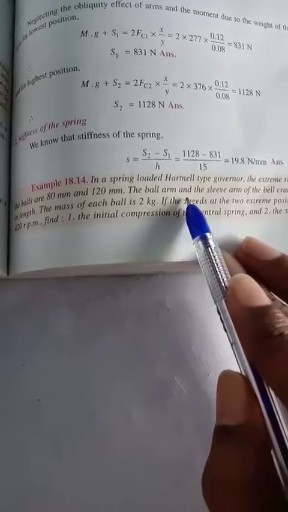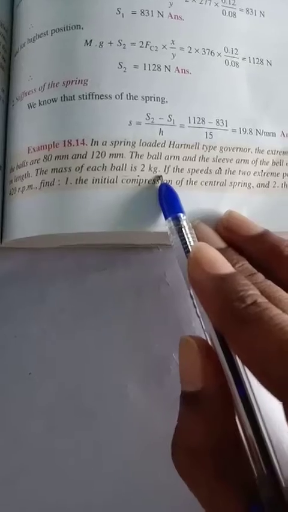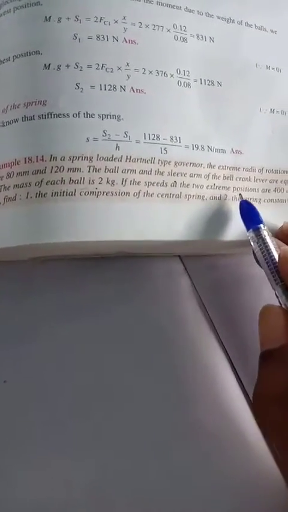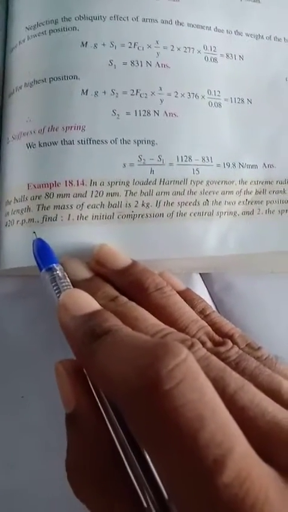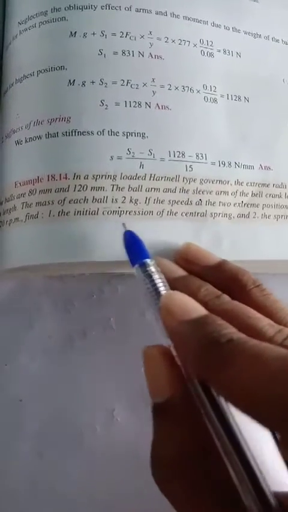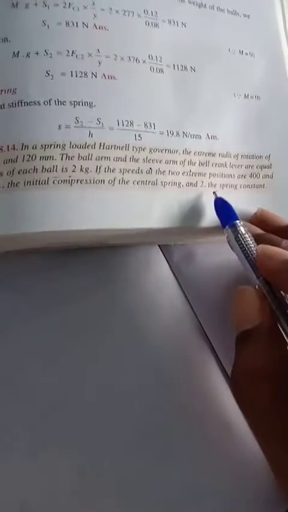The ball arm and the sleeve arm of the bell crank lever are equal in length. The mass of each ball is 2 kg. If the speeds at the two extreme positions are 400 and 420 rpm, find first, the initial compression of the central spring, and second, the spring constant.